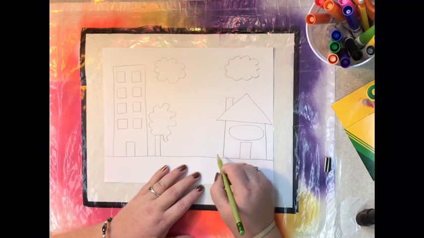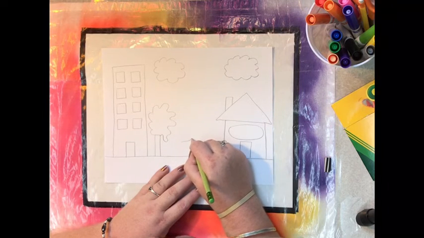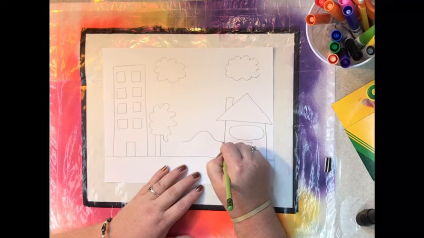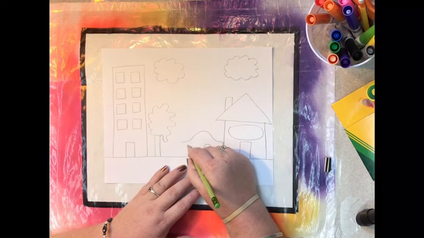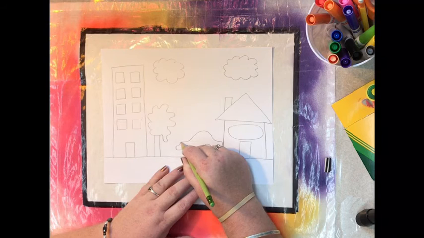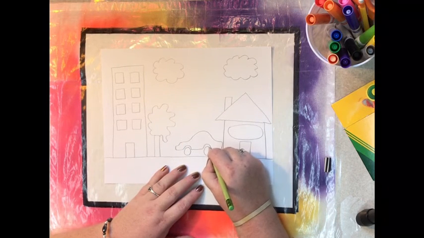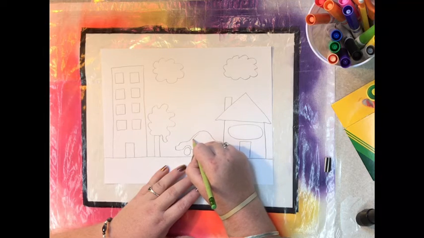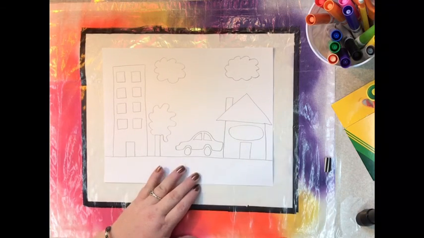Next, I'm going to make a car. The body of the car is definitely an organic shape. But the wheels, which are circles, are a geometric shape. Try to add as many fun details as you can think of to your landscape.